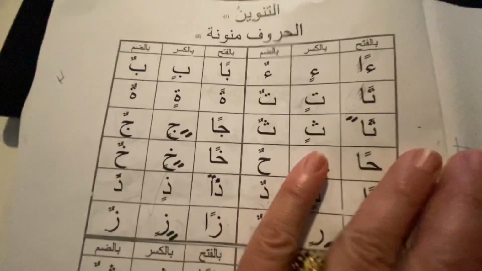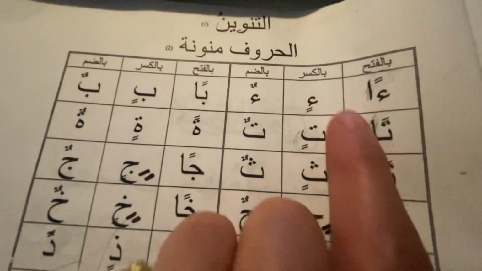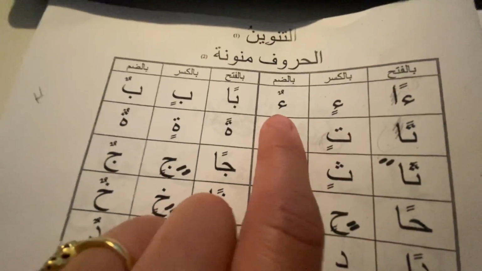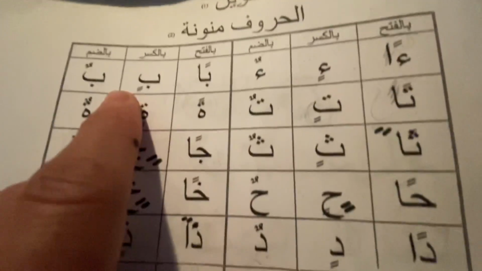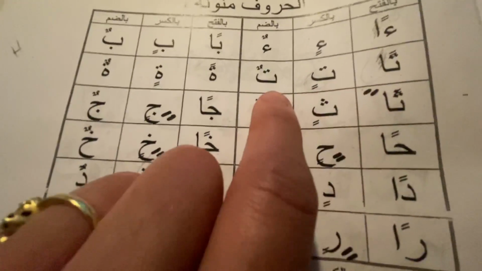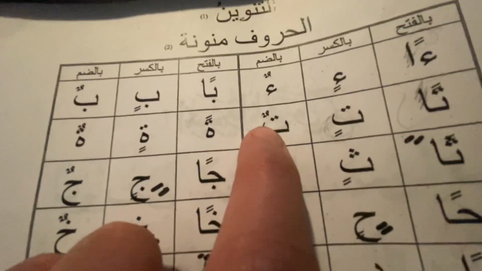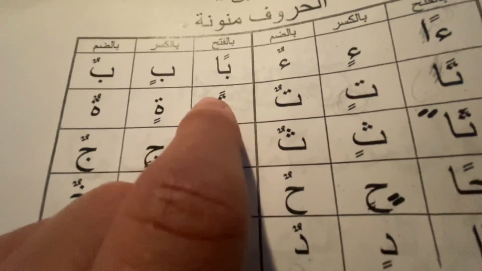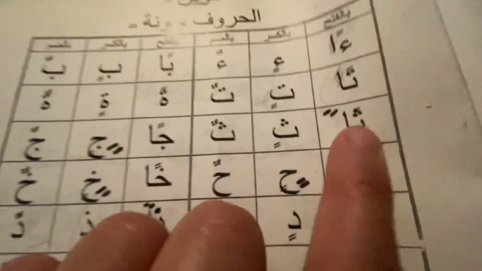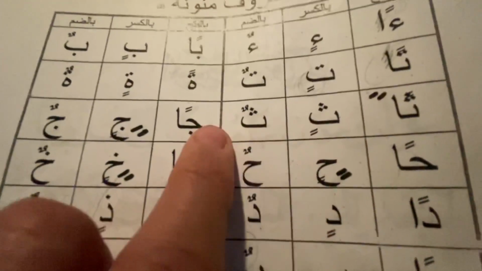And now if we read all the alphabets with tanween: an, in, un, ban, bin, bun, tan, tin, tun, and this is for the open ta. The ta marbuta, also you say tan, tin, tun, then than, thin, thun, jan, jin, jun, and so on for the rest of the alphabet.